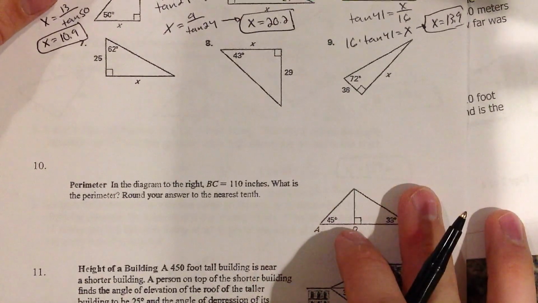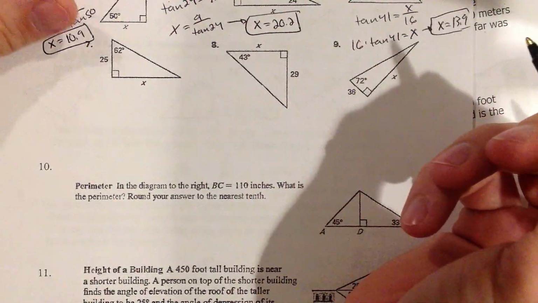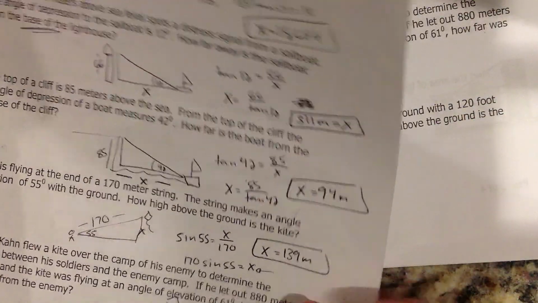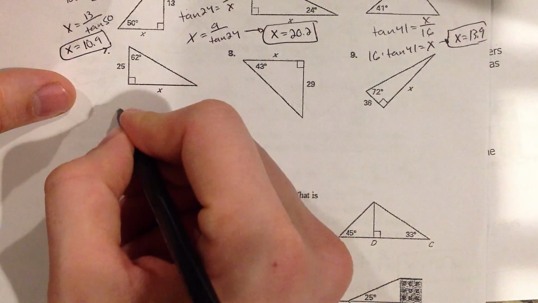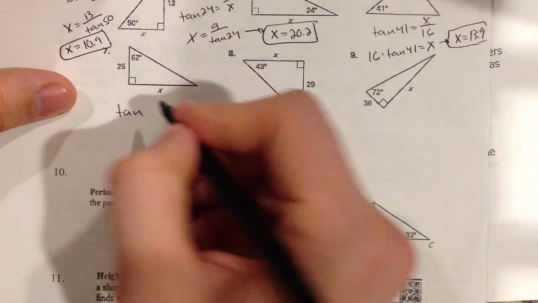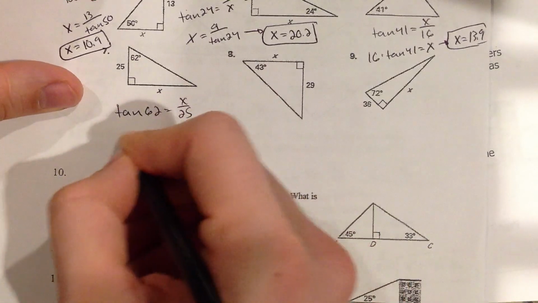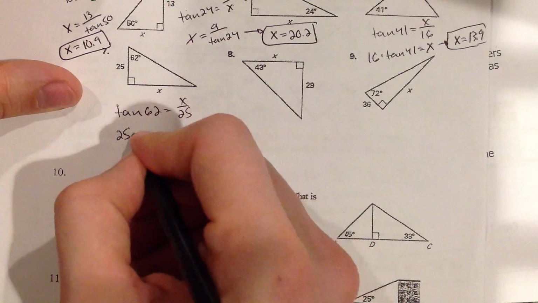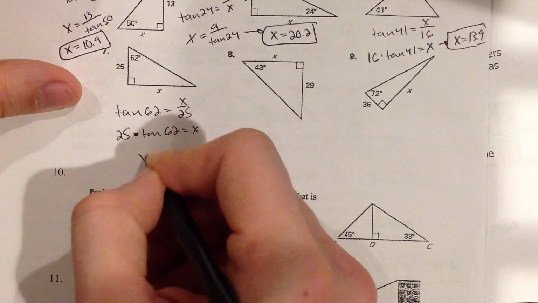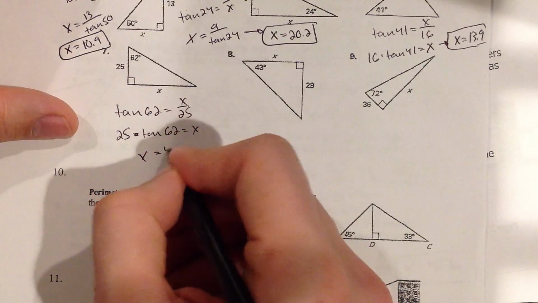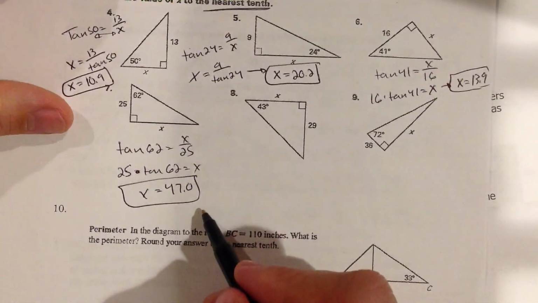Moving right along, we have 62 and 25, more tangents. There's got to be some sines or something, whatever. Continuing right along, this one is going to be the tangent of 62 is equal to x over 25. Again, super easy. 25 times the tangent of 62 is equal to x, and that's going to make x equal to 47.0.